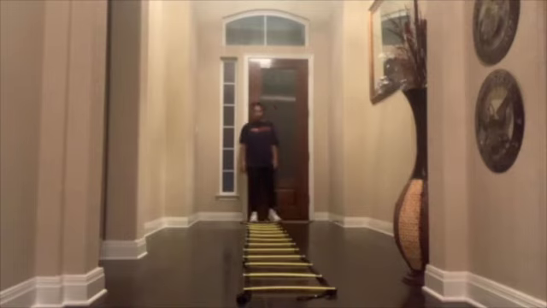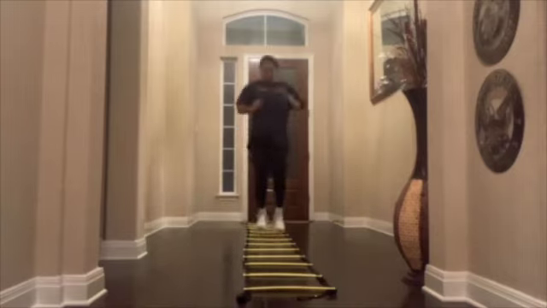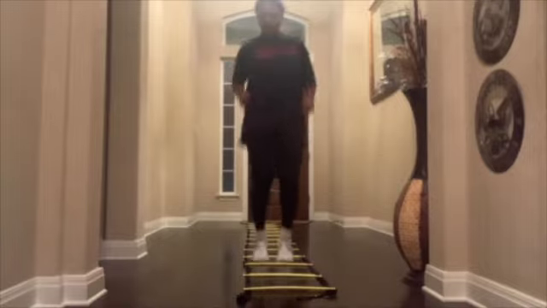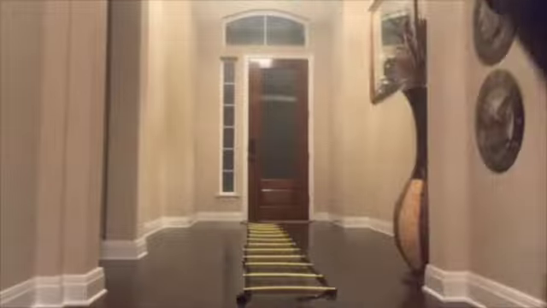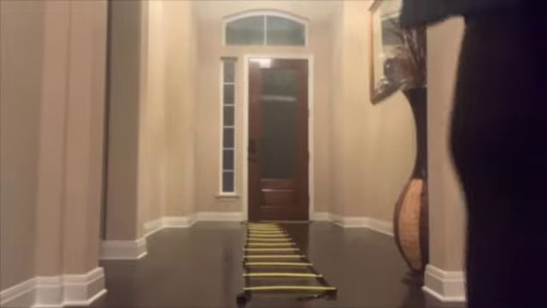And for this one, I also did 3 sets. You could honestly do more if you wanted to, because this isn't too much of a taxing exercise, but it is really good for your smaller muscles. With this, you want to make sure you use your knees. You want to make sure you're not just straight leg jumping.